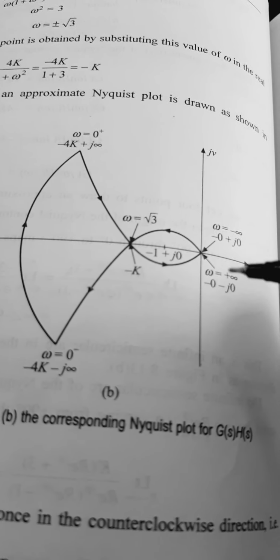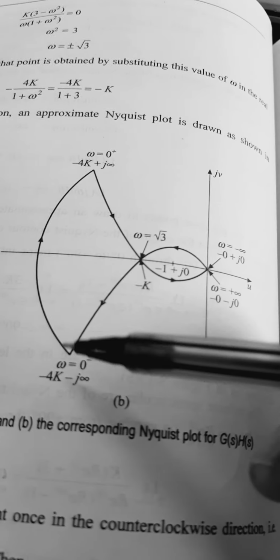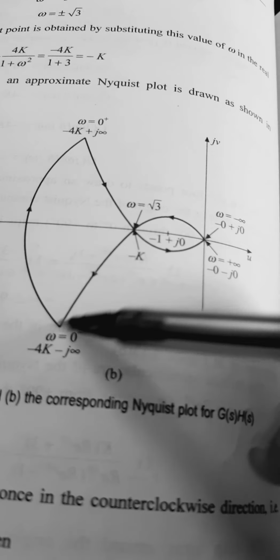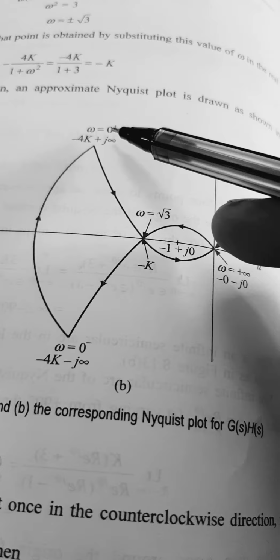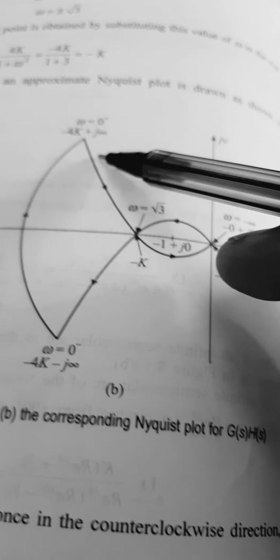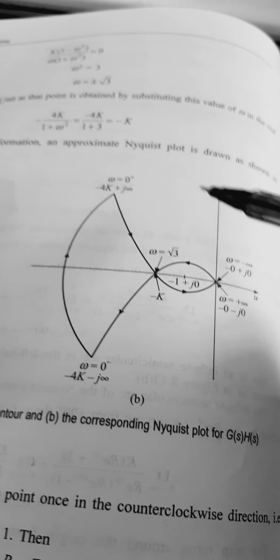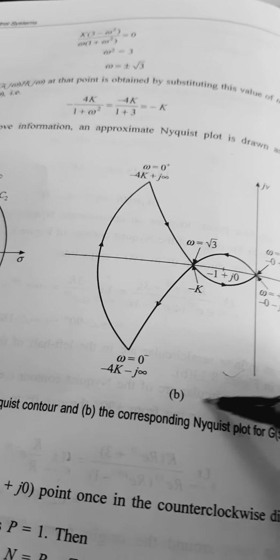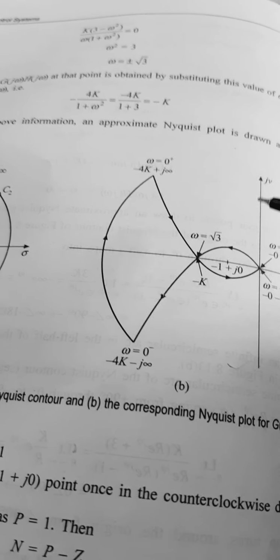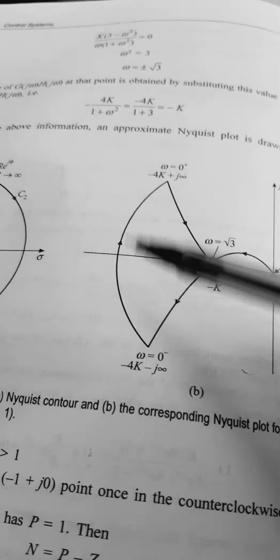So omega is equal to plus infinity here. Omega is minus, you are starting from minus infinity to 0 minus. So it will be like this. Then 0 plus to plus infinity, so in this direction. Apart from that, from this contour, you got from minus 90 to minus 270 an arc like this with the infinity radius, but intersection of these two only from here to here.